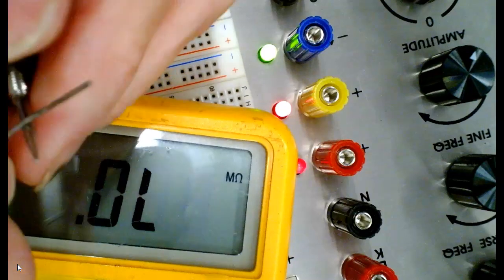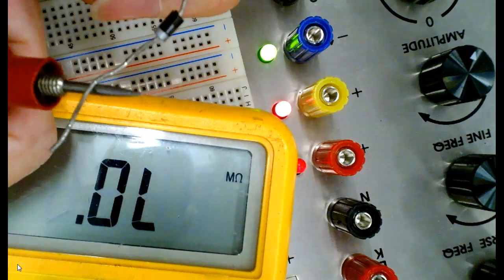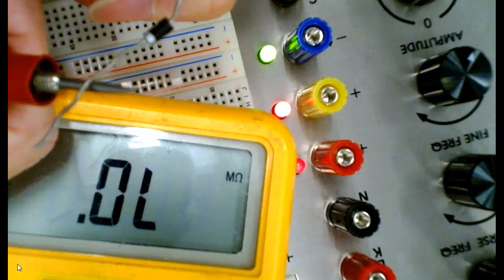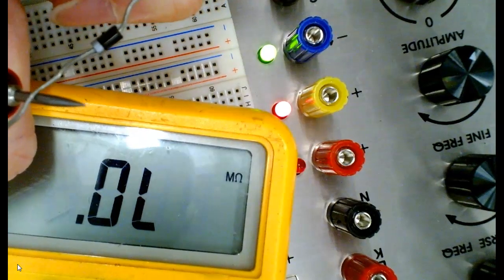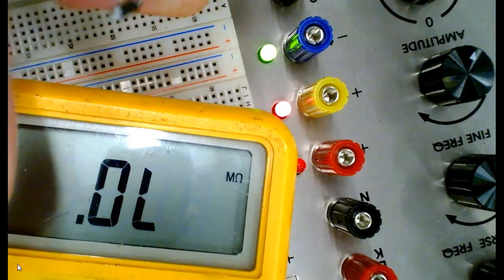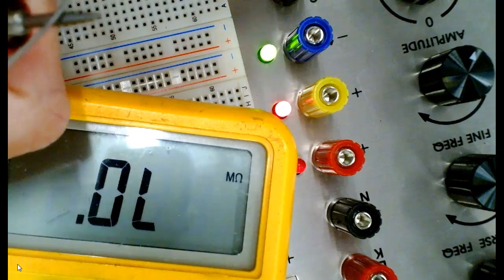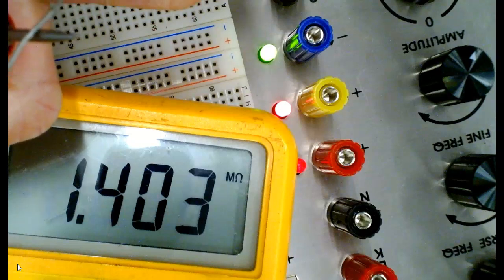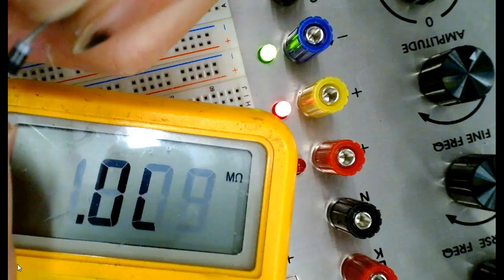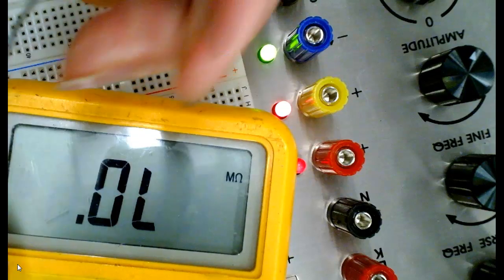And then we'll come over and reverse this around. And I'm going to measure overload. So what we're doing now here is we're working against the barrier voltage. Here we're working with it. Make sense? Yeah, to see it actually work.